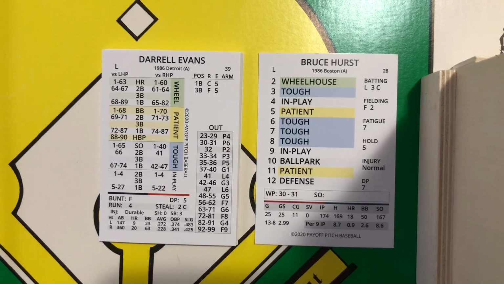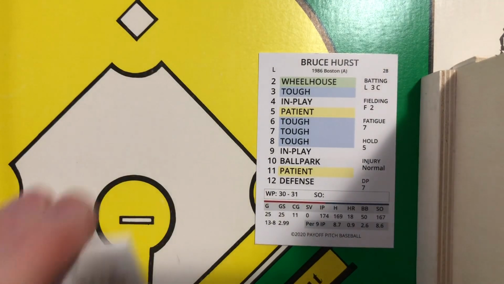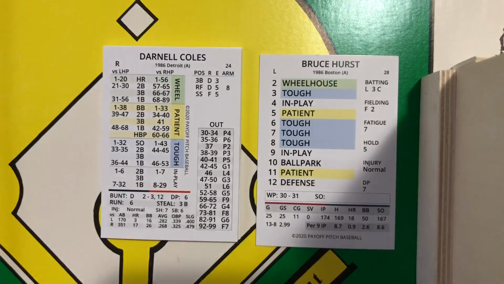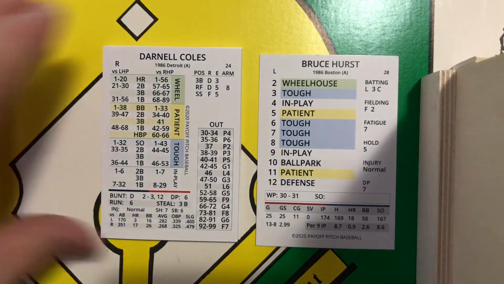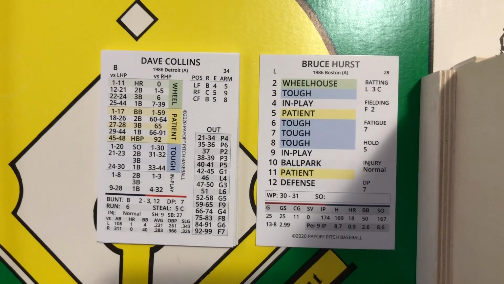For Detroit, it's Evans, Coles, and Collins coming up against Hurst. And this is a ground ball up the middle. Barrett dives but cannot get it. It's into center field for a base hit. Now Darnell Coles, 0 for 1 on the day. Hurst to the belt. Hey, strikes out Coles. That's strikeout number 5 for Hurst. And now Collins, 0 for 2 for Dave on the day.